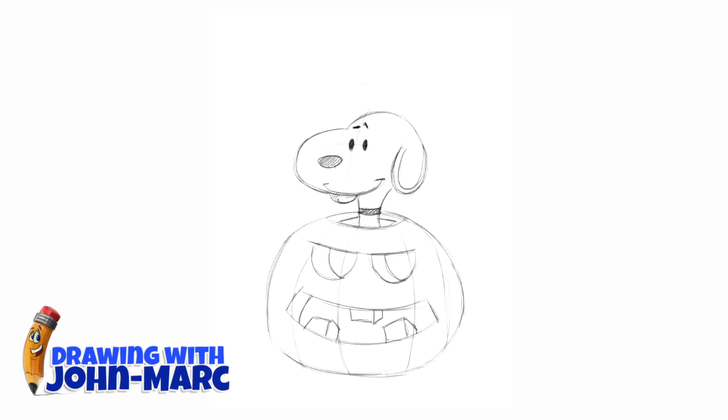Yeah, he's always a fun little character. I love his voice, and especially when he's the Red Baron, playing in that little imagination there. Charles Schulz was a classic guy.